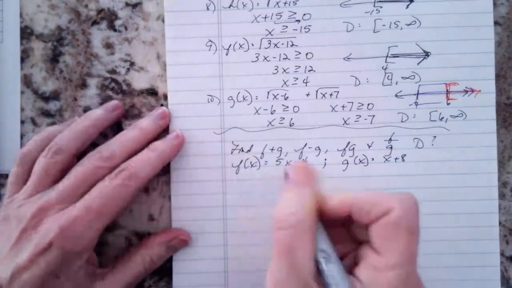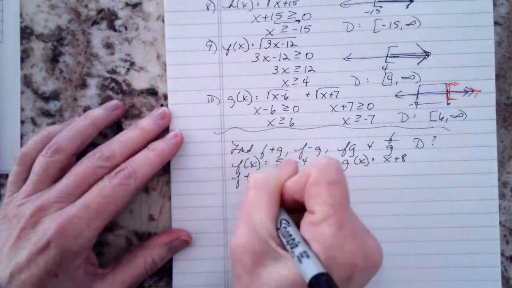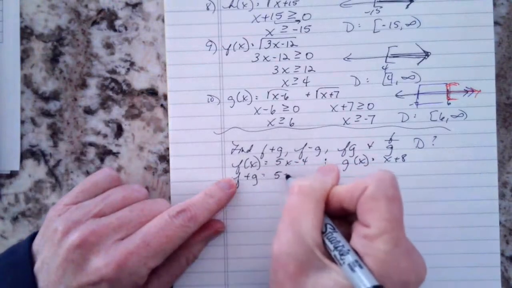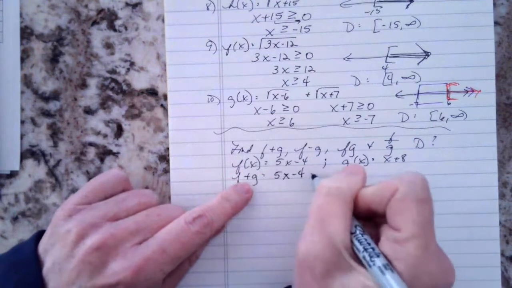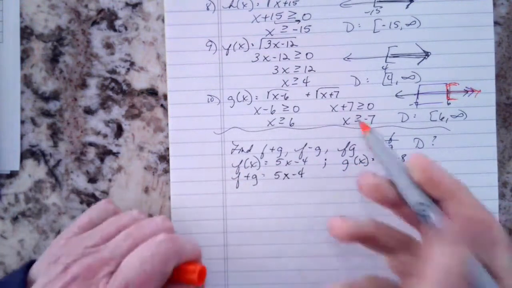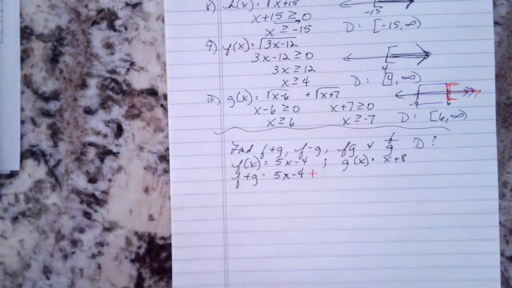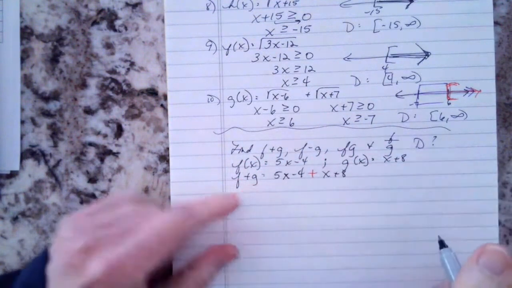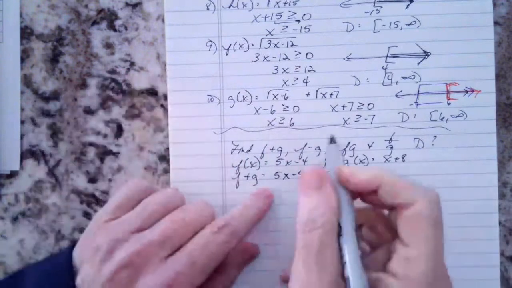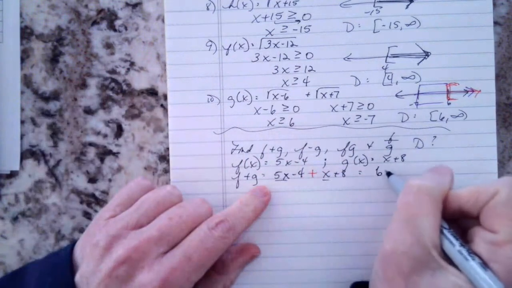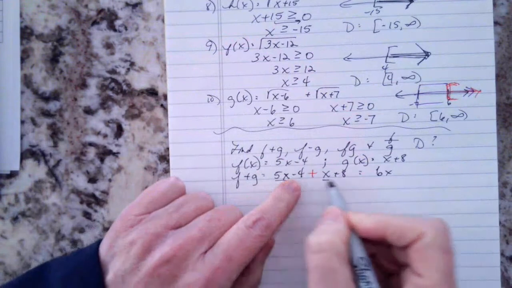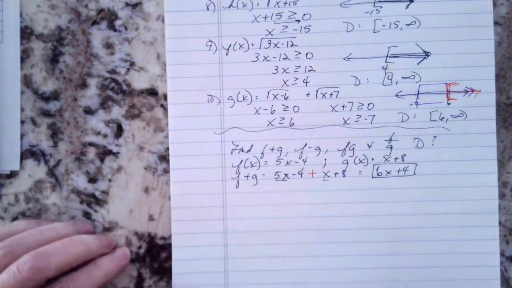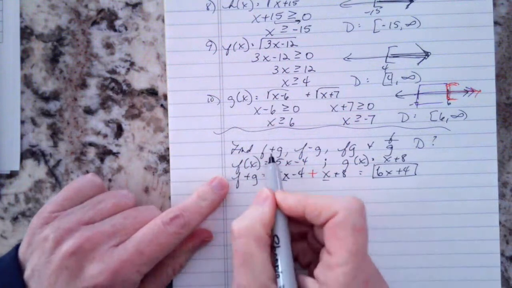Okay, let's first do f plus g. F plus g is going to be the f function, that's 5x minus 4, plus, let me emphasize that, plus the g function, and the g function is x plus 8. Let's combine like terms here. We've got a 5x and an x, so that gives us 6x. Got a -4 and a positive 8. That gives us 6x plus 4. Okay, that's f plus g.